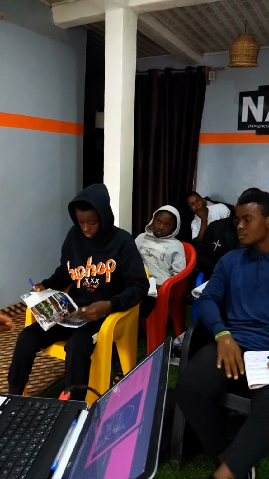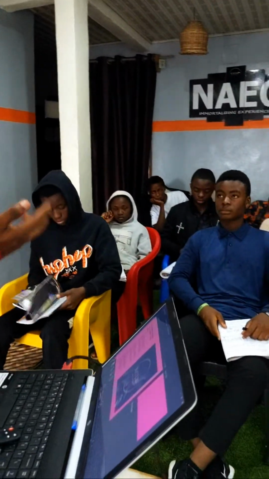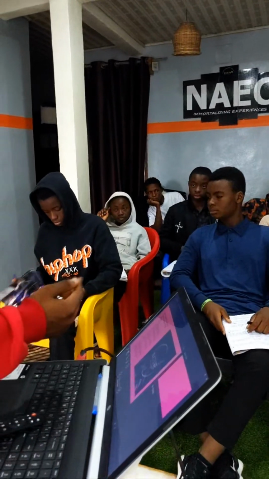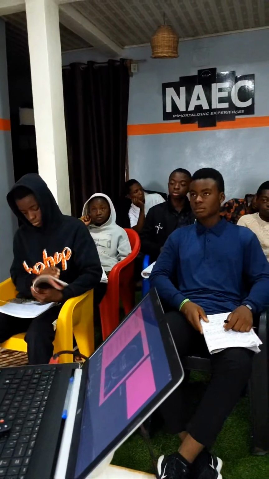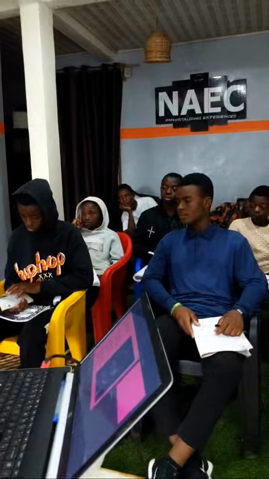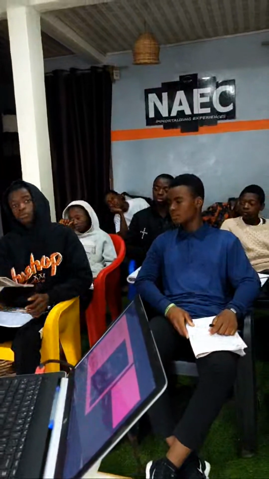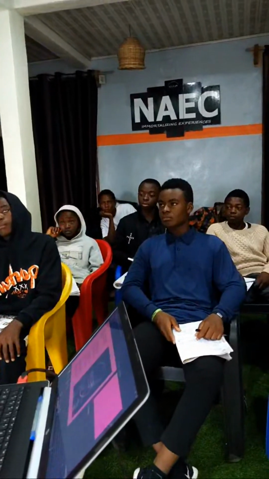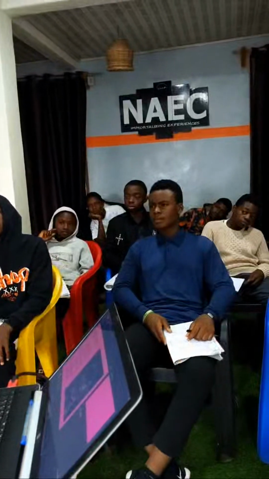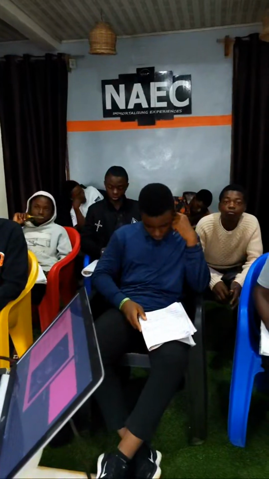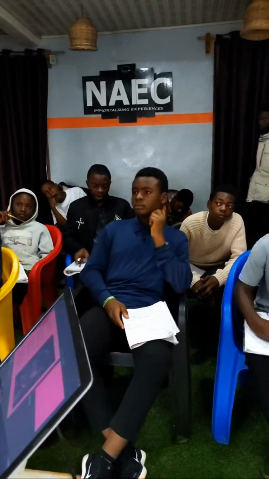I said in the layout of a magazine, the designer achieves balance by placing text and images evenly across the page. If you see the beginning of this page, it places images and text evenly. A designer achieves balance by placing text and images evenly across the page, creating a sense of equilibrium.